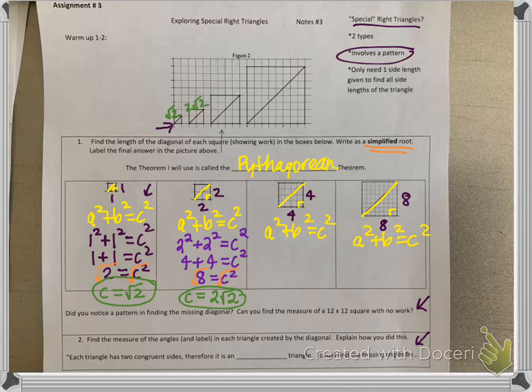The third picture, plugging in 4s for the side lengths here: 4 squared plus 4 squared equals c squared. 4 squared would be 16, plus another 16 is equal to c squared. If I add those together, I get 32 is equal to c squared, and if I take the square root of both sides, the square root of 32 can be simplified by making a factor tree. So my final value, if you simplify this, would be 4 square root of 2.